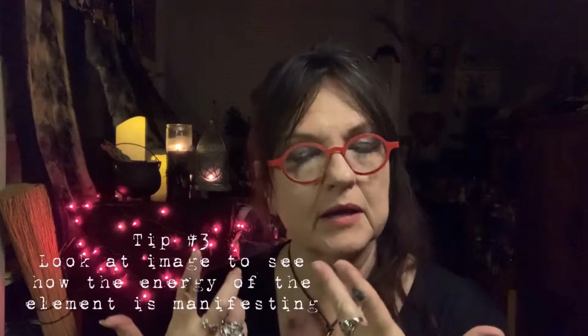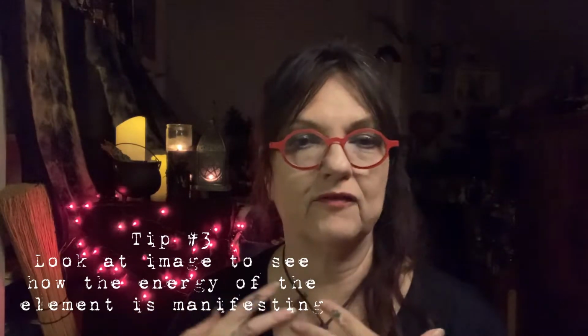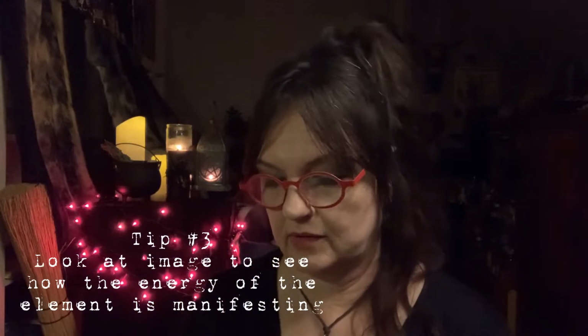Number 3, think about the type of energy. Okay, so let's say I have keywords for wands, which is fire, and the keywords are passion and literally fiery, energetic, maybe physical, but there's this force to be reckoned with. Okay, well, that's all sorts of keywords describing that energy, but now I'm going to look at the image itself and say, okay, what is that energy? What is going on in the picture I'm looking at?